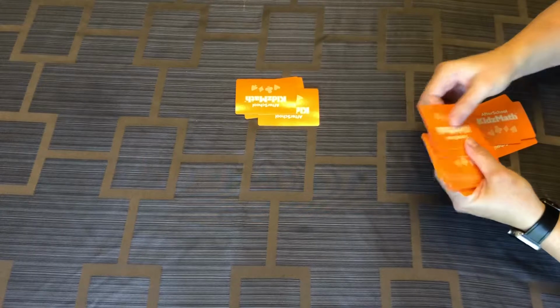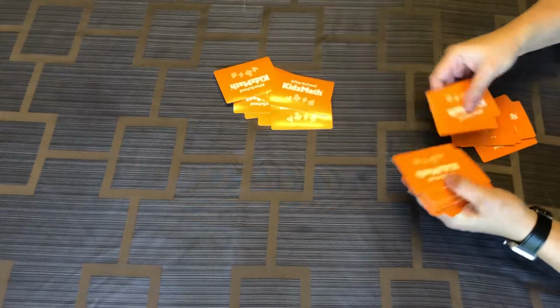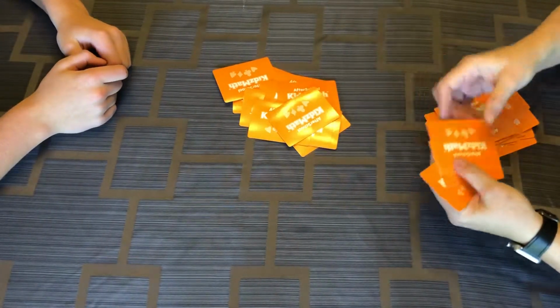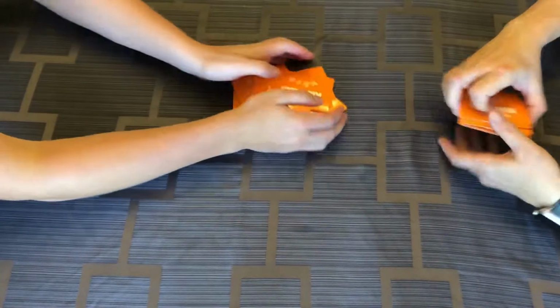So we're going to divide our cards equally between two people. If you have more players, you can do that as well and include 3 or 4 players. Just divide the deck by however many people you have. And then we're going to leave our decks face down.